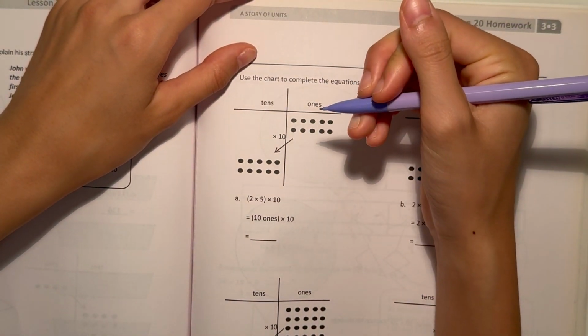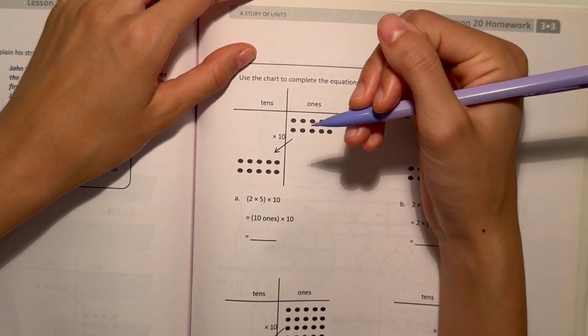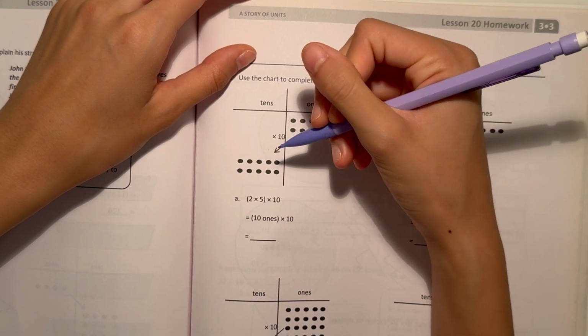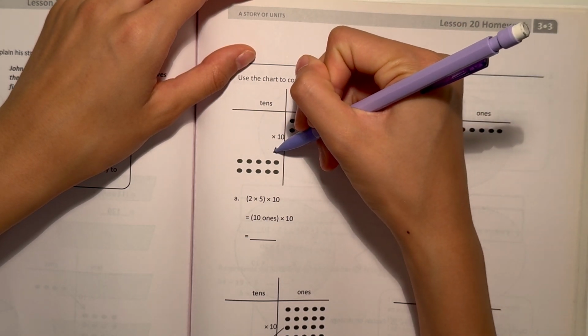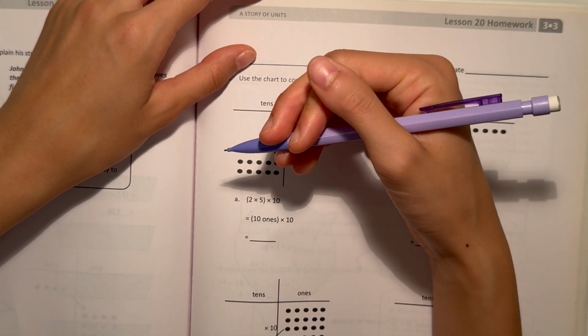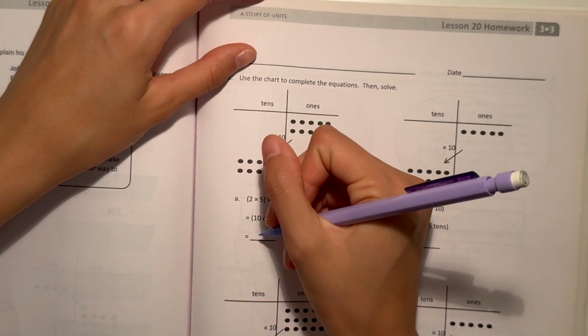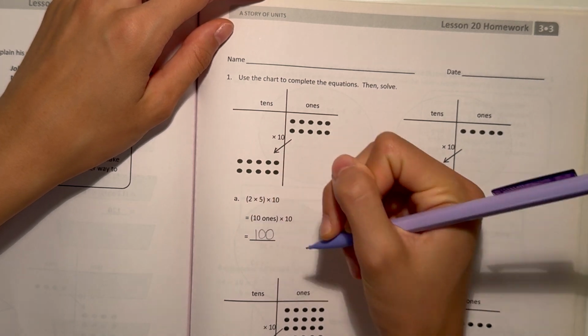And times 10, when we're multiplying by 10, we just move it to the place value to the left. So they moved it 1 to the left, which is bigger, so they moved it to tens. And now they have 10 ones times 10, which is 100.